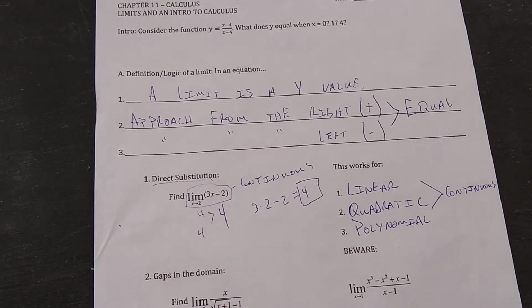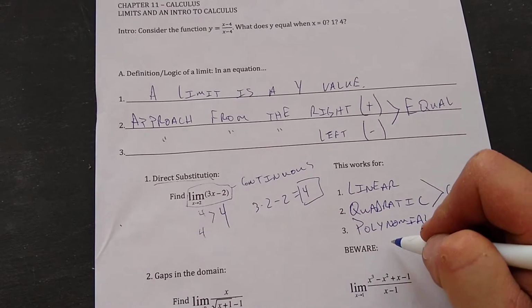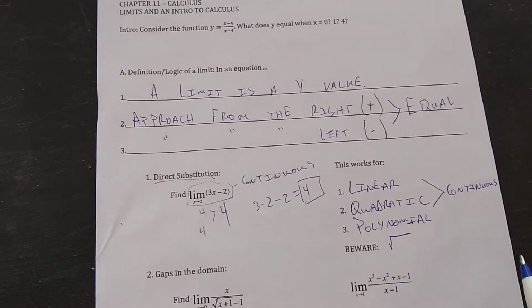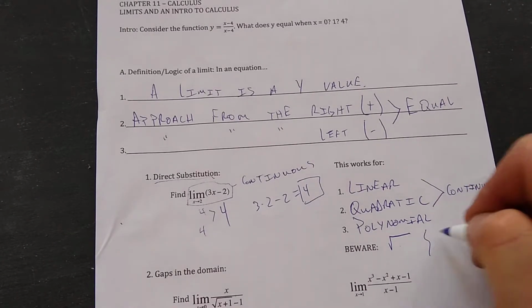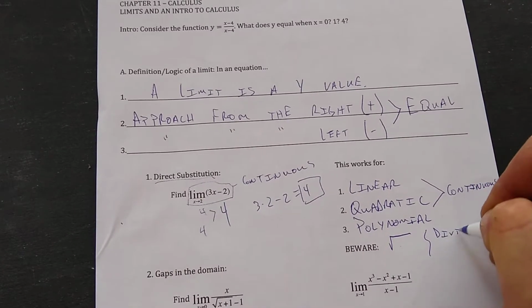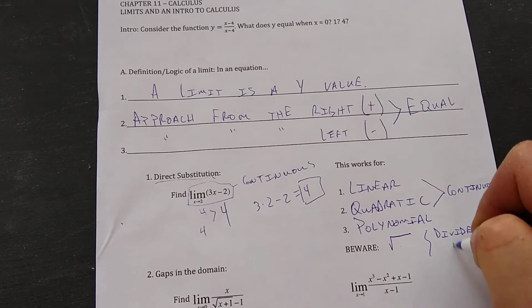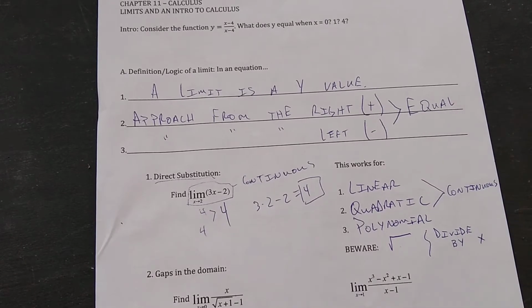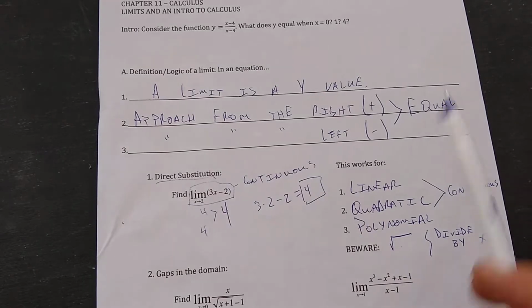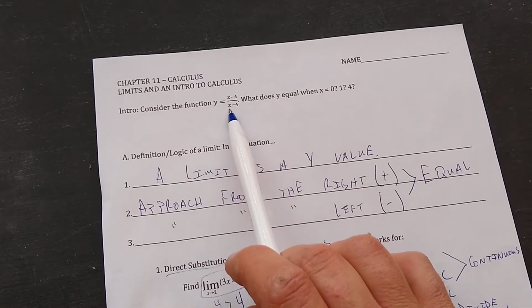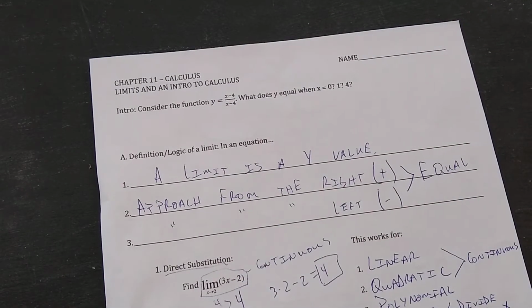But what you really have to be careful about, beware of square roots. Anytime you have a square root, there's going to be numbers you can't plug in. There's going to be negative numbers. Beware of dividing by a variable. Divide by x. Because anytime you have x in the denominator, like this one up here, there's going to be numbers that you can't plug in.